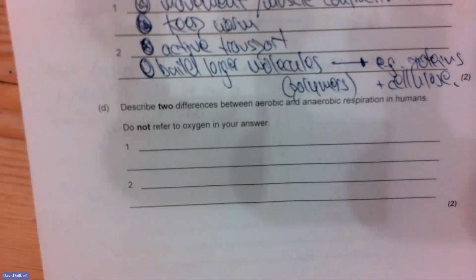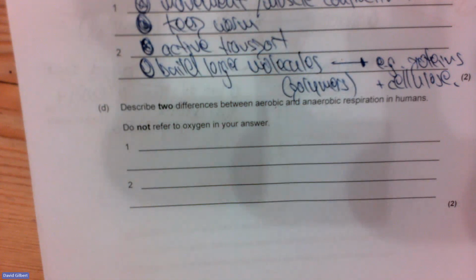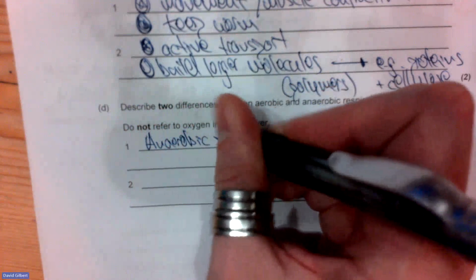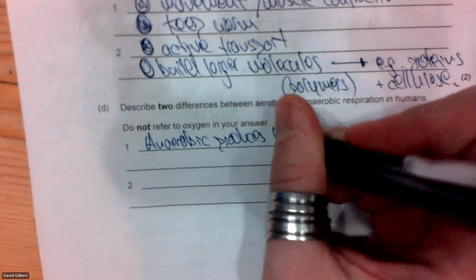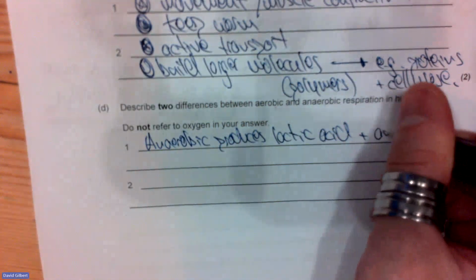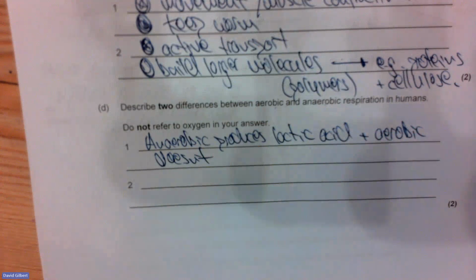Describe two differences between aerobic and anaerobic respiration in humans. Don't refer to oxygen. So it's not about this uses oxygen, this doesn't use oxygen. What are other things that are different? Well, anaerobic produces something different. It produces lactic acid. And aerobic doesn't. That is a difference. One mark, pointing out the difference between the two.